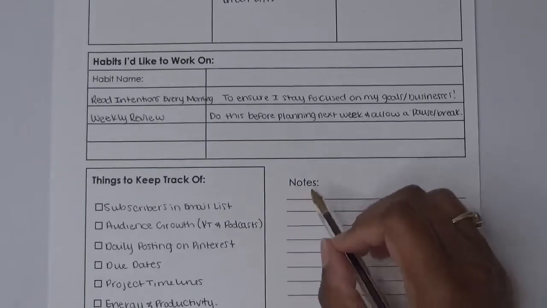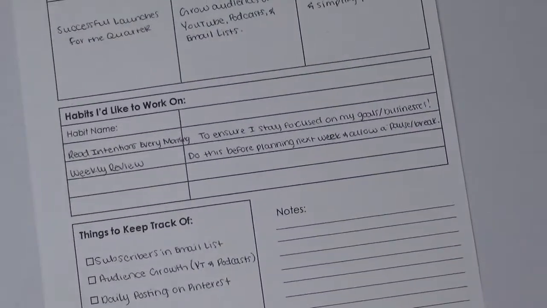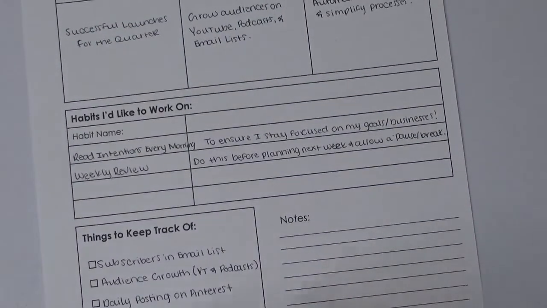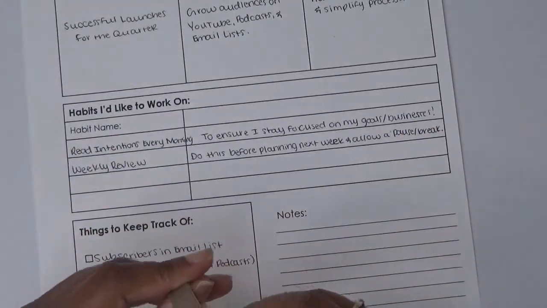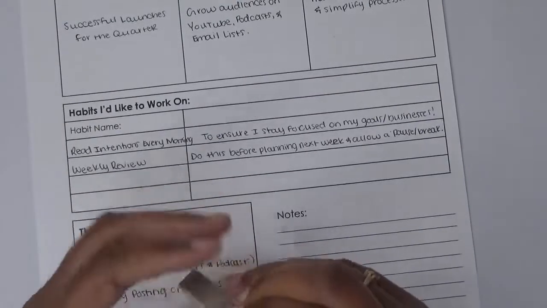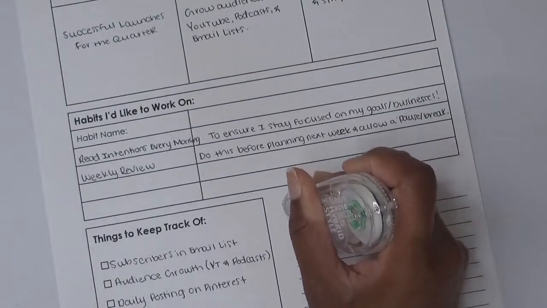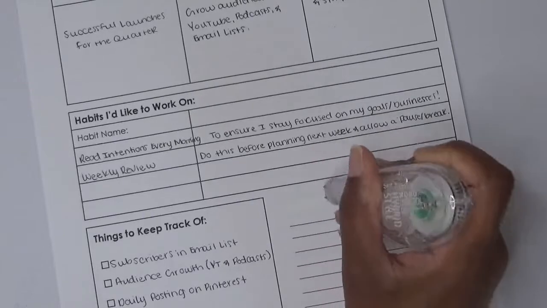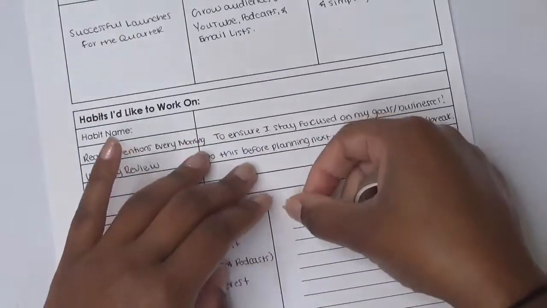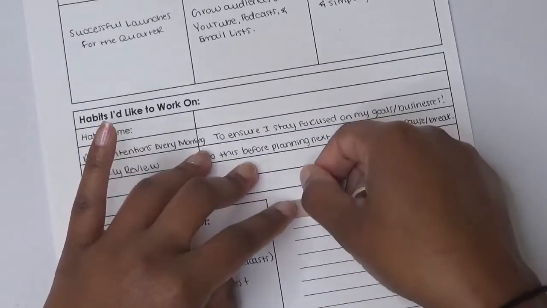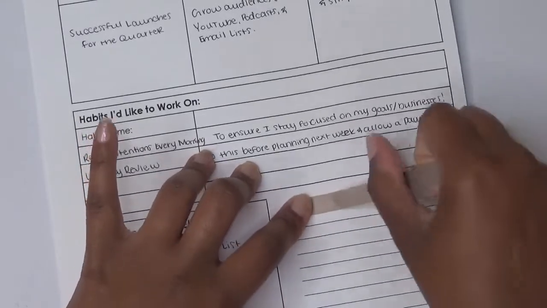So for this section here, the notes section, I'm actually going to turn this into decisions. To do that, I am going to use this washi here, and I'm going to cover up where it says notes here, because there are definitely decisions that I need to make this quarter, and I like having a log of decisions that I need to make, and then I like to use a notes page to make my decisions.